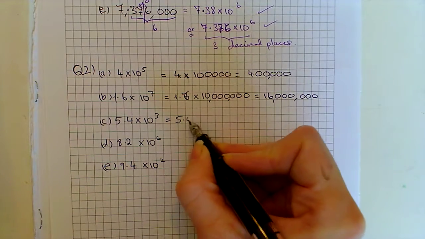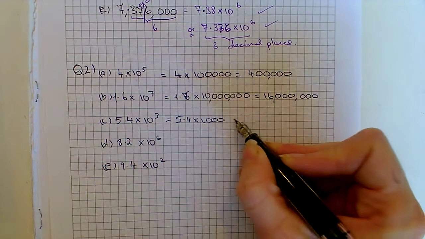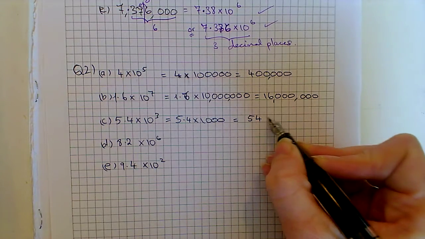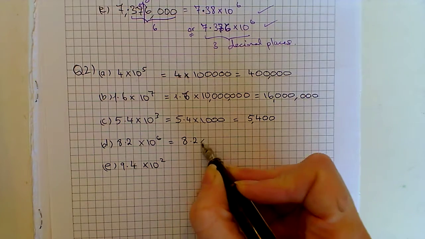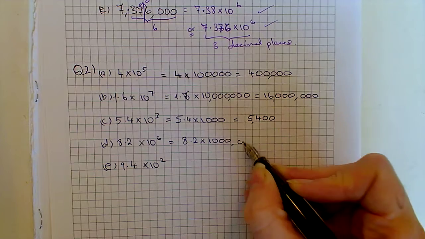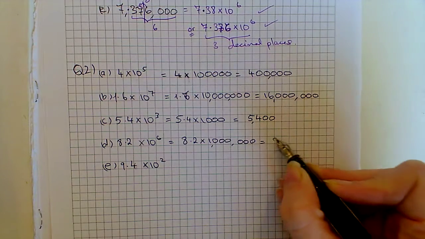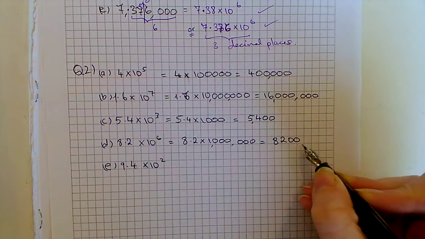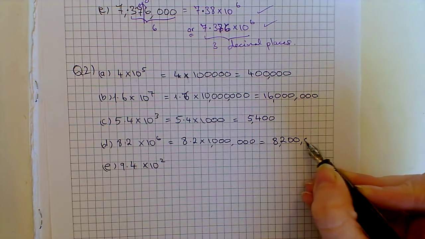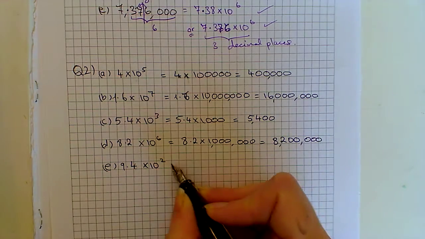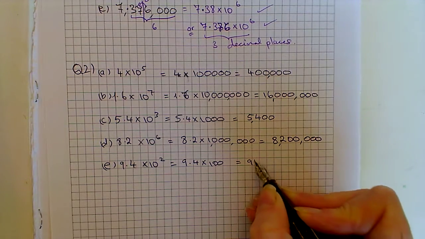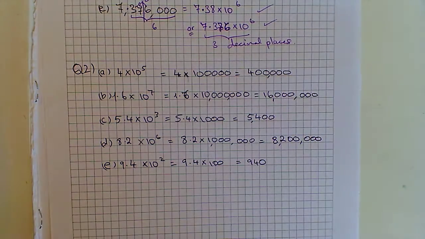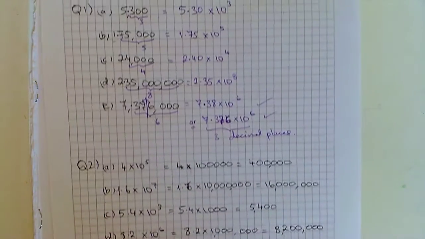This one will be 5.4 by 1000. So that is 5400. This will be 8.2 by 1 million, 1 with 6 zeros afterwards. 8,200,000. Do use the calculator if you need to. 9.4 by 100, so 940. So working backwards and forwards with really big numbers in scientific notation.